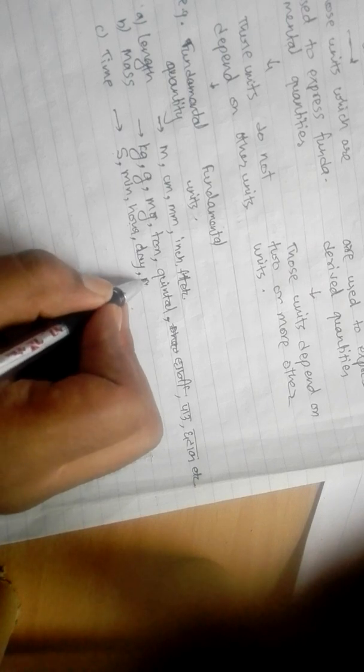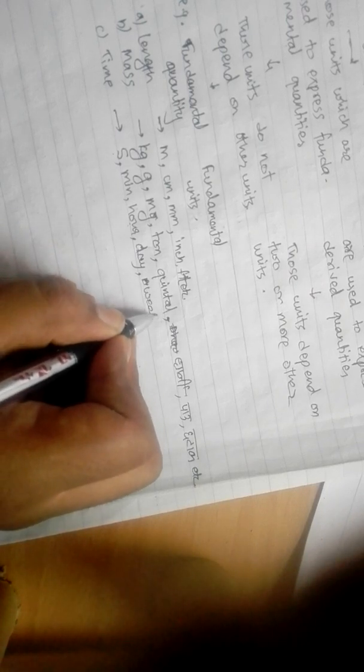Similarly, time. What units do we use to measure time? In SI system we use second. Larger unit of second is minute. Then hour. 60 second equals 1 minute, 60 minute equals 1 hour, 24 hour equals 1 day, 7 days is equal to a week, and then comes month, and then 365 days is equal to a year.